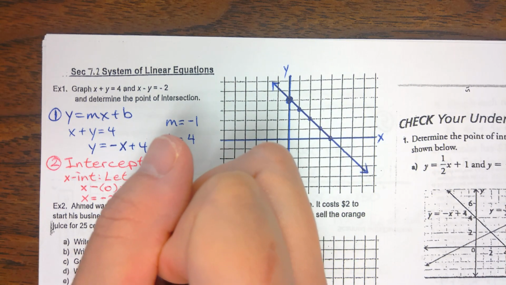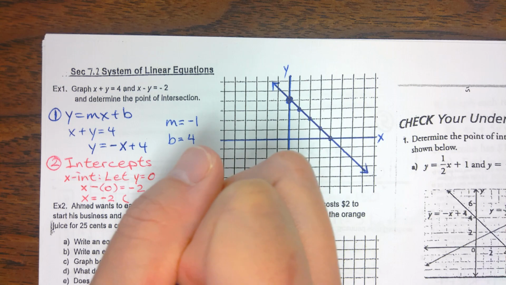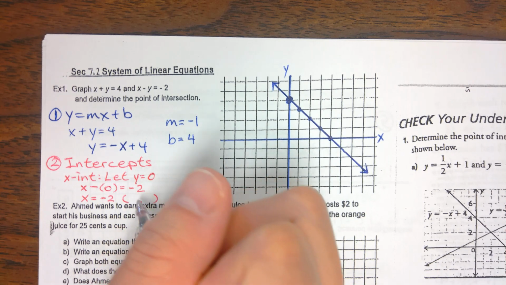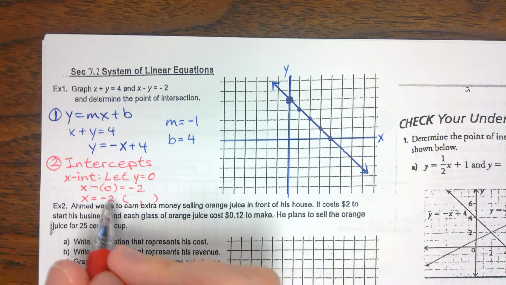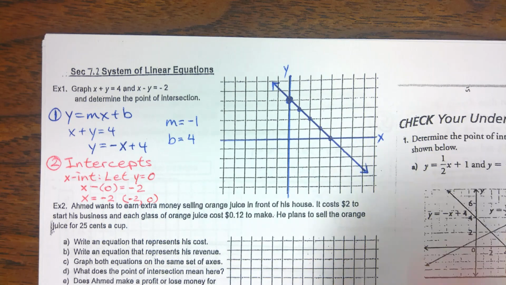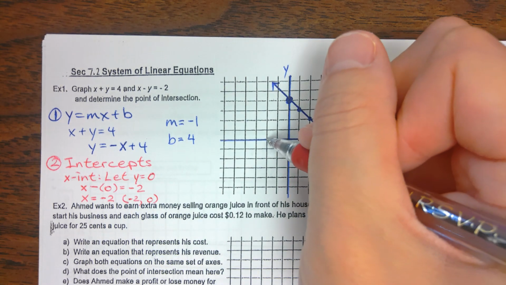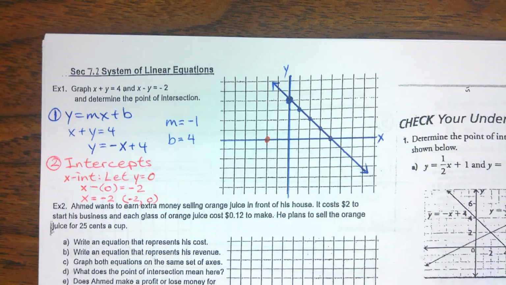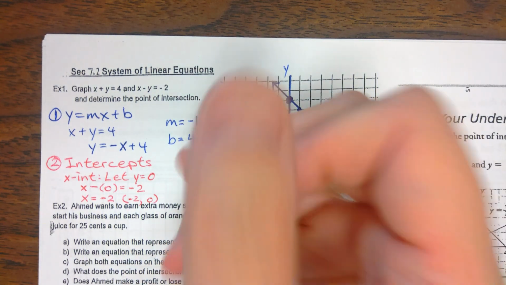Okay, can I rewrite this as the coordinate? X is -2. X and then y, right? So if x is -2 and y is 0, right? So there's my first point, -2 and 0. Right?